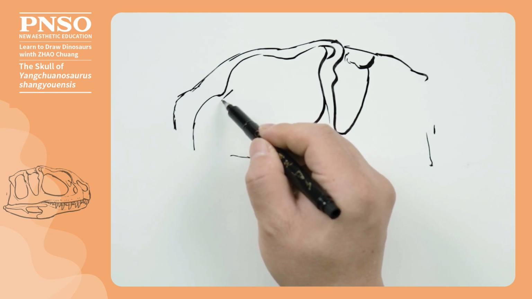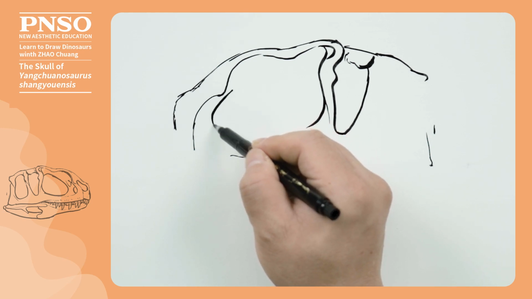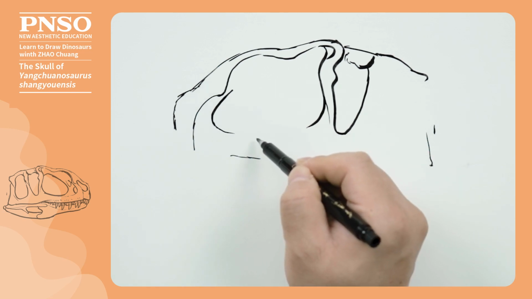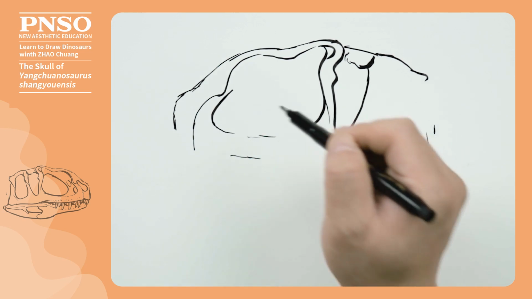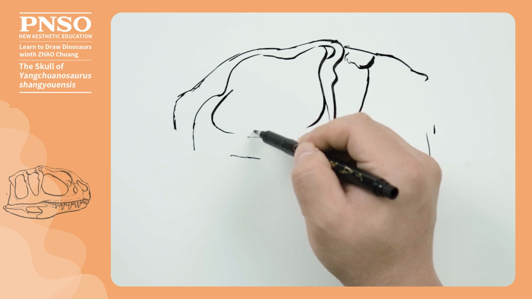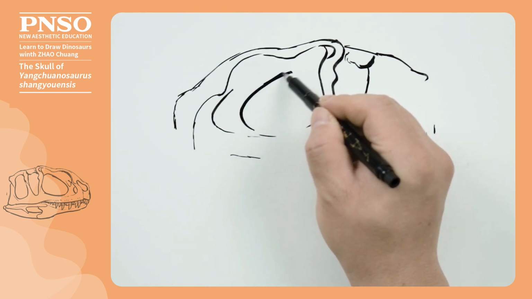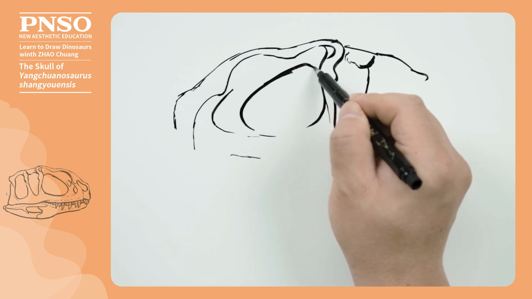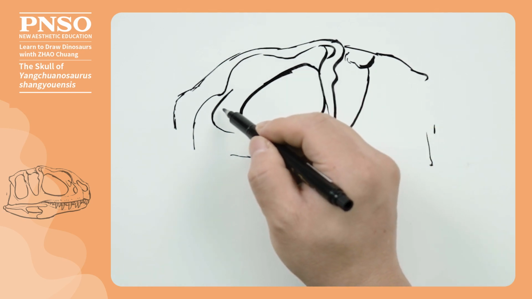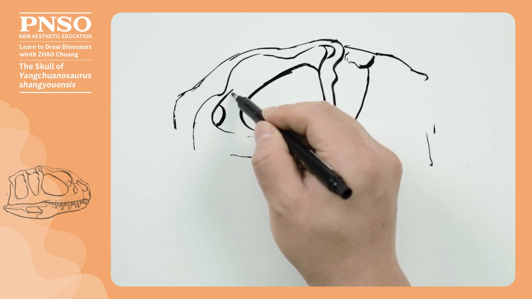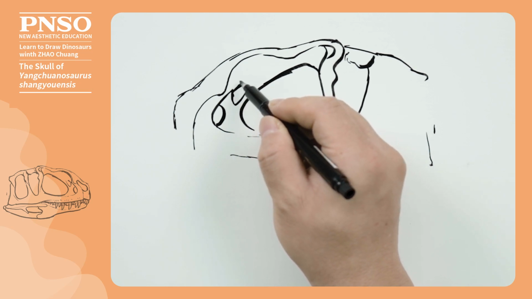Next, we draw the structure inside the anteorbital fenestra at this position. The anteorbital fenestra was huge, with many openings inside.